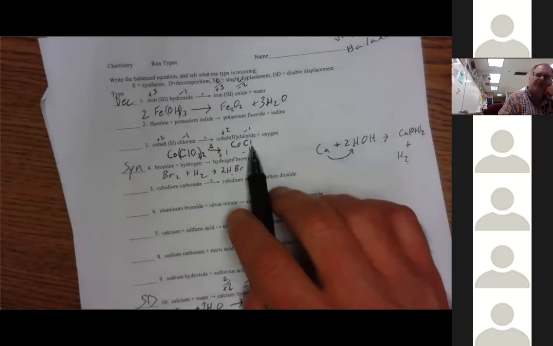Anthony, can you help him out? Cobalt 2 chloride, what should the formula be? CoCl2? Nope, Co2Cl would give us a +4 charge versus a -1 charge. So that won't work. Remember, cobalt here has a +2 charge. CoCl2. There we go. We need 2 -1 charges to balance out a +2 charge.